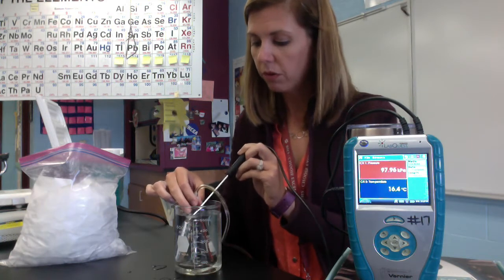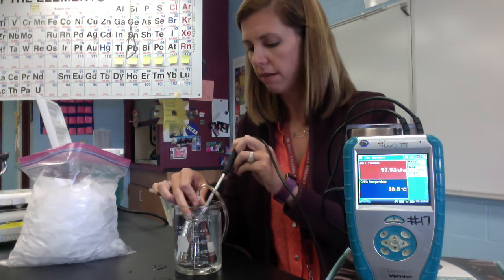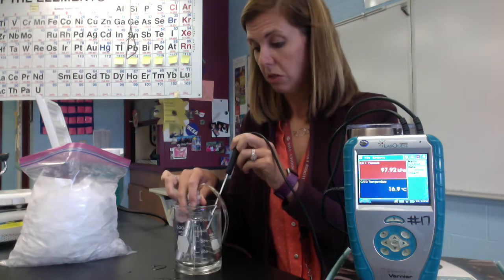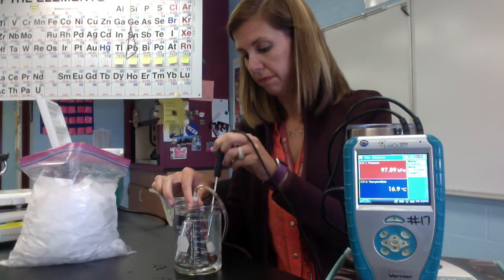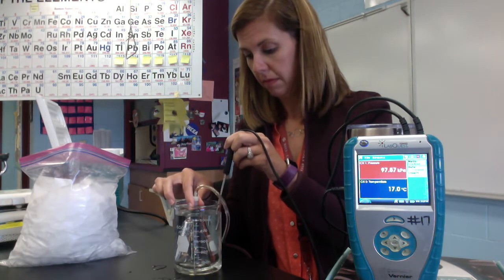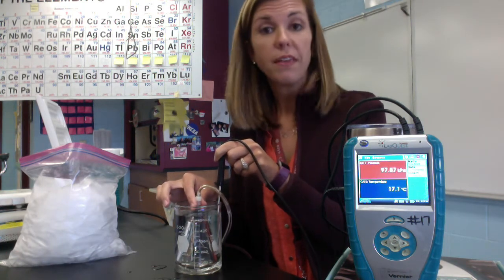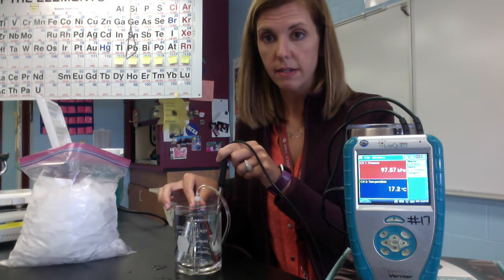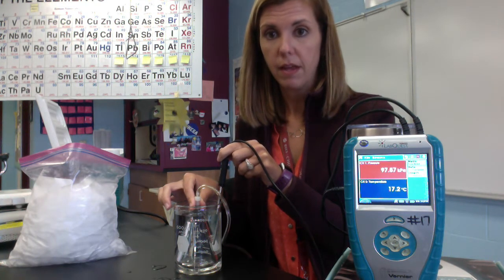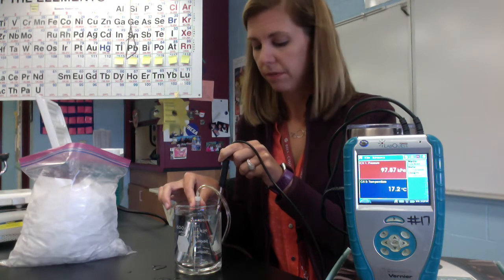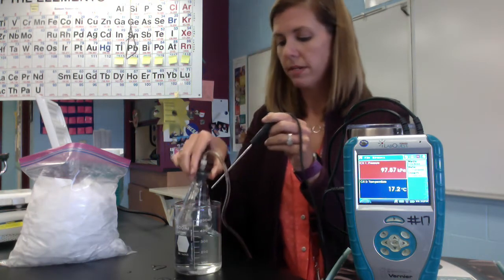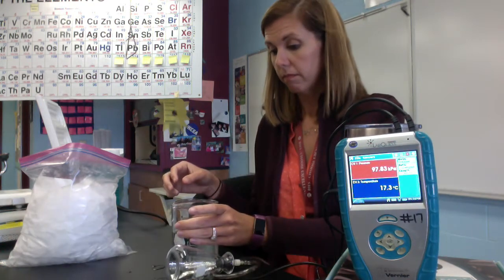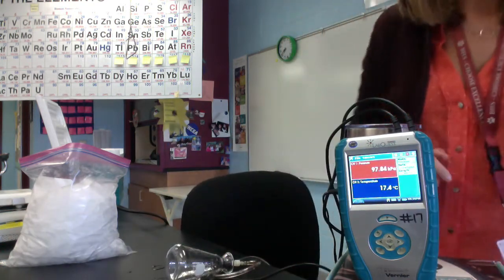Okay, so one more little cube to go, and we'll have this reading. Stir it up a little bit. All right. So now that all that ice has been melted, we can have a consistent temperature followed by a consistent pressure. Okay. So I'm going to take both of these out for just a moment so that I can pour out some of this water.